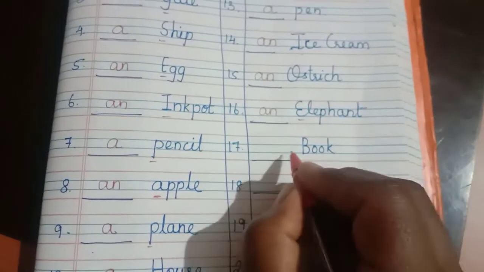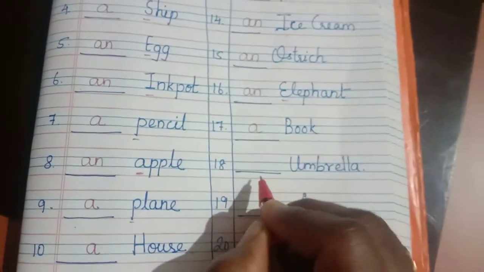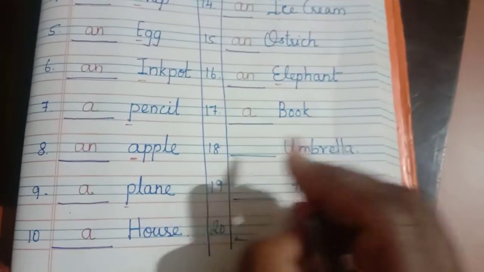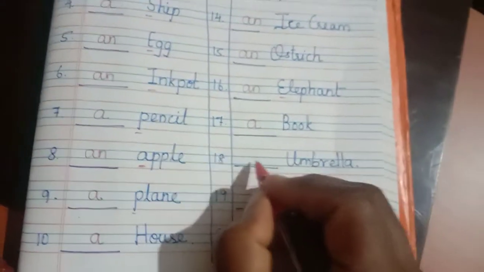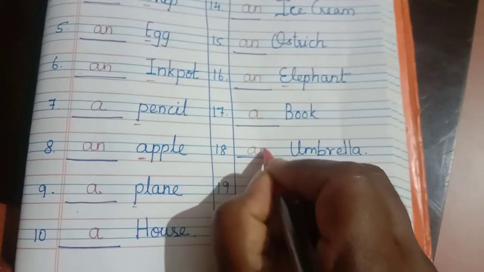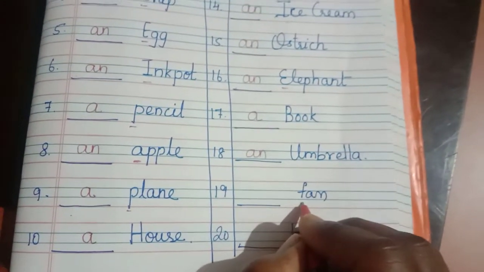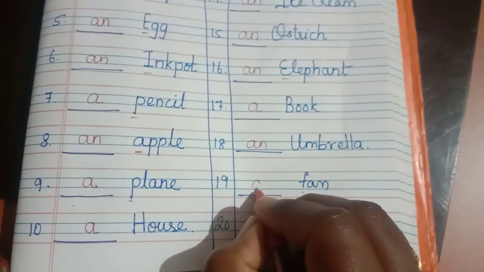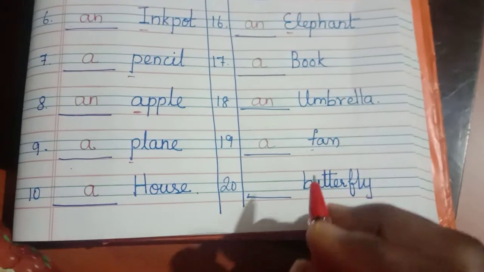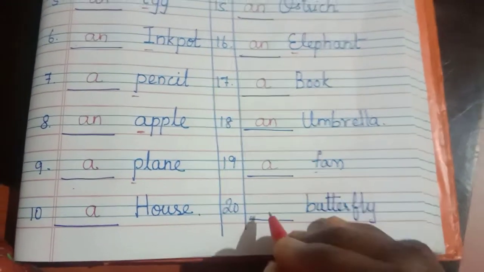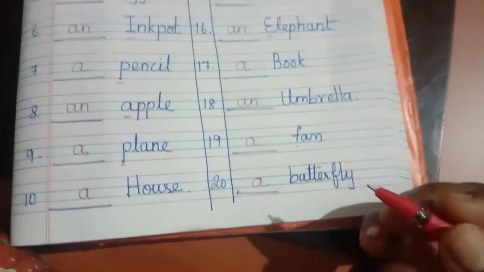Dash book. B is a consonant. So I am writing here a. Dash umbrella. A, E, I, O, U. This is also a vowel, no? So I am writing here an umbrella. Dash fan. F is a consonant letter, so I am writing here a fan. Dash butterfly. B is a consonant letter, so I am writing here a butterfly.